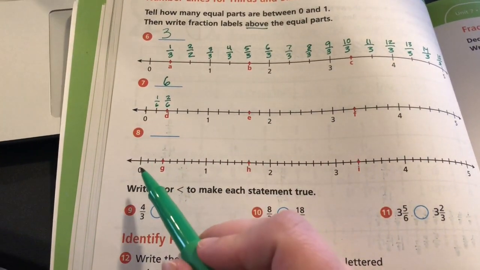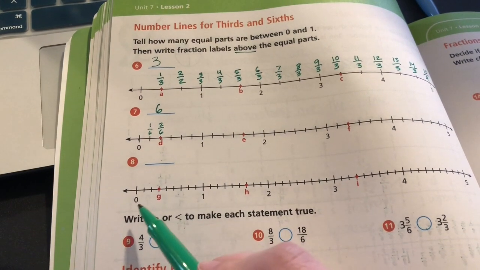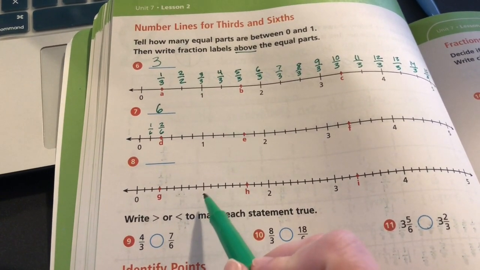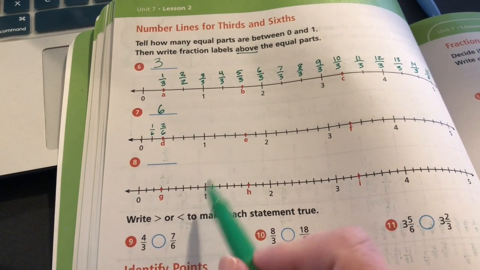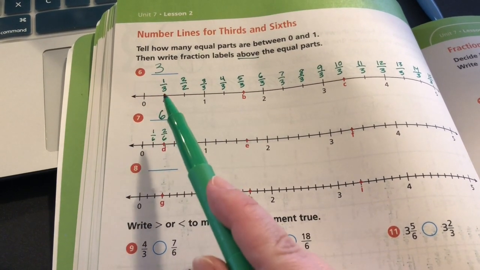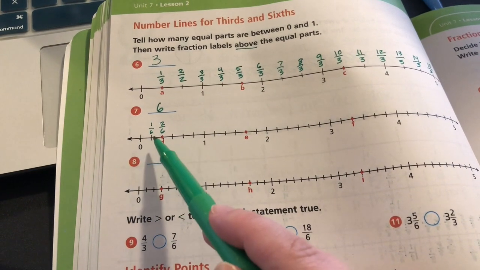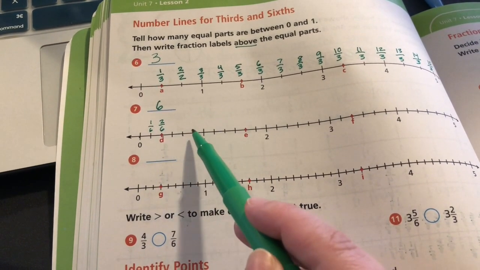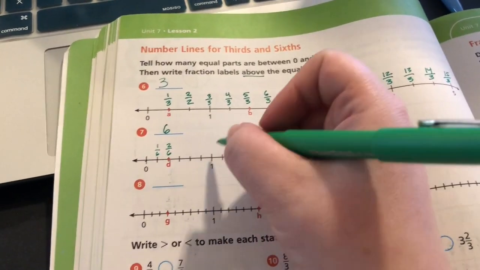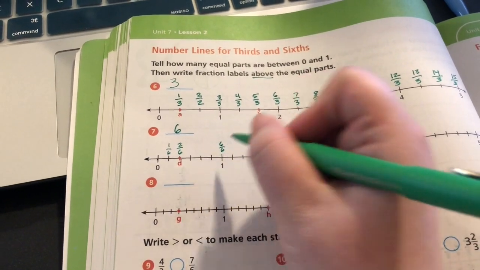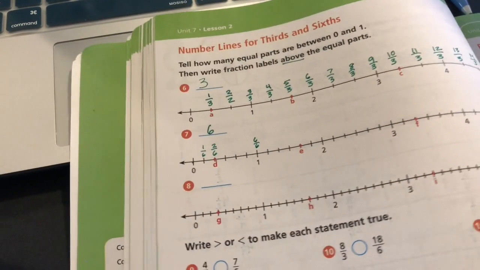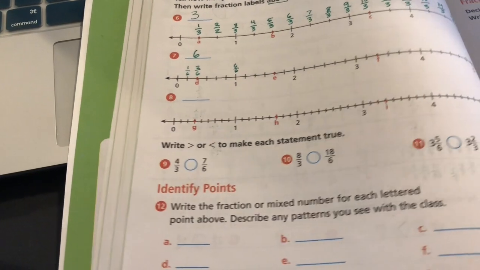So same thing with number 8. How many parts are between 0 and 1? Make sure to count 1, because up here I counted 1. I said 1, 2, 3. That means it's going to be my 3/3. Up here, 1, 2, 3, 4, 5, 6. That's going to be my 6/6 or 1. Okay? Make sure you count the 1 line.